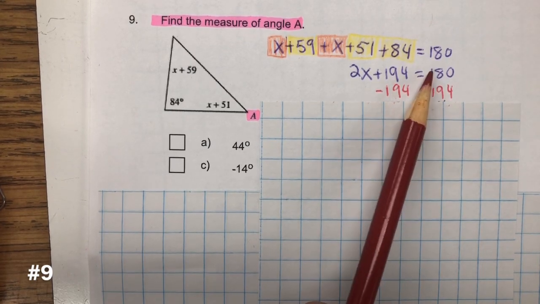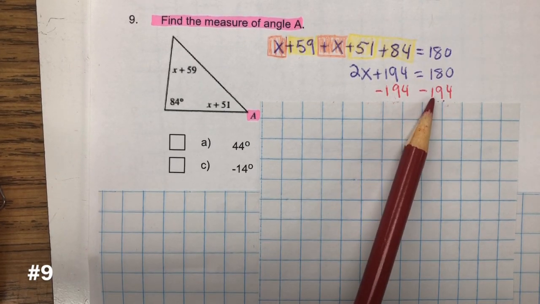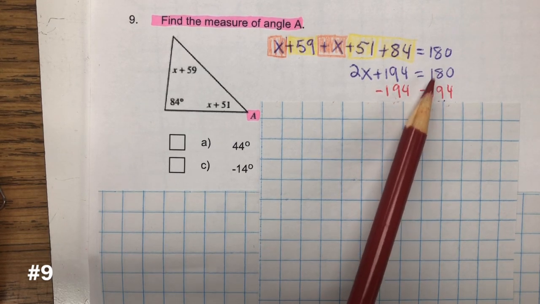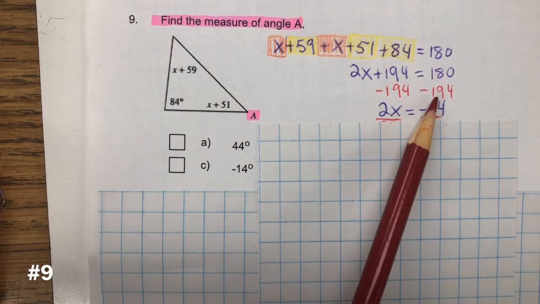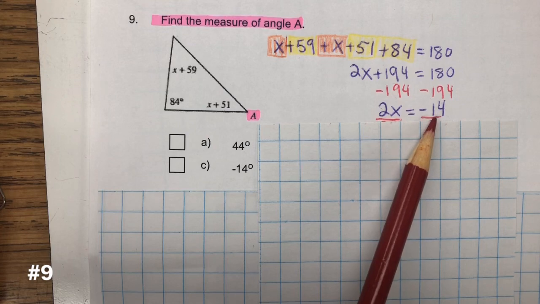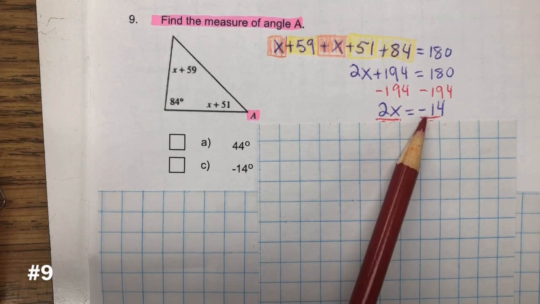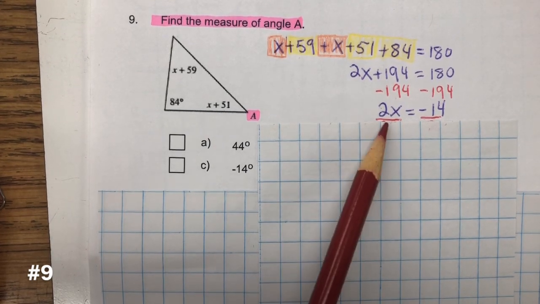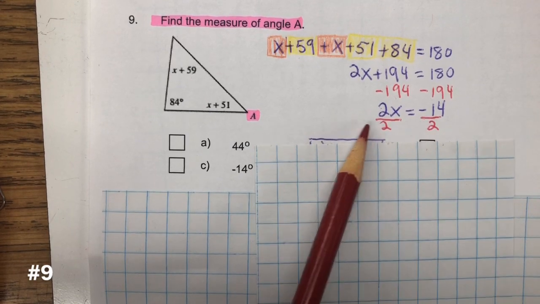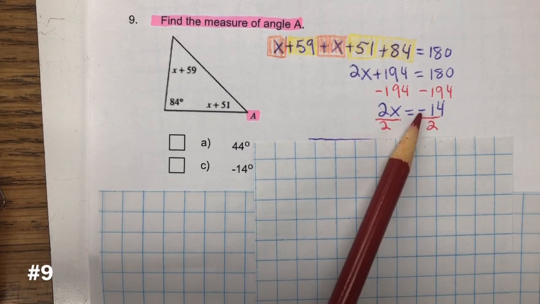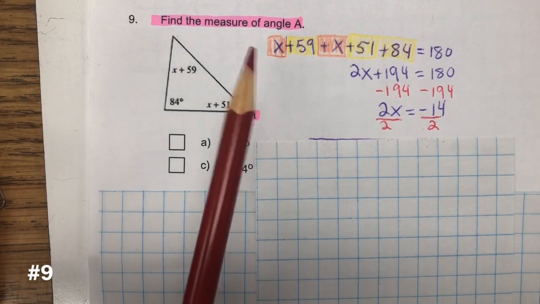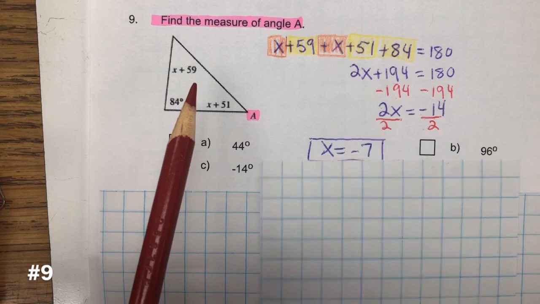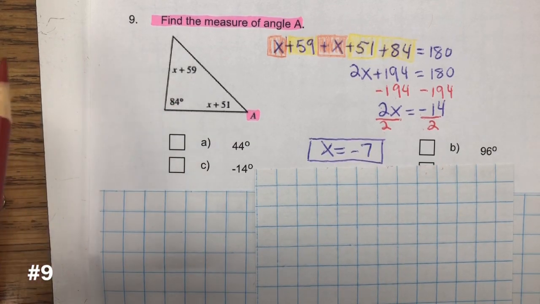Now when you look at this, you can see that you have more negatives than you do positives. And if the signs are opposite, you're going to subtract them. So keep the sign that you have more of, more negatives. So 194 minus 180 is 14. We have more negatives, so it's negative 14. Divide both sides by 2. Created the big 1. Negative 14 divided by 2. So negative divided by a positive is going to be a negative. So x equals negative 7.